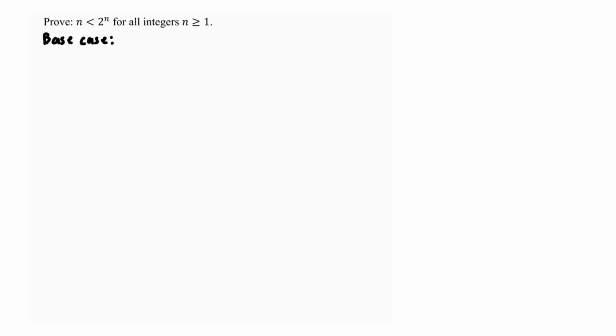So, with our base case, that is when n is equal to 1. On the left hand side, when you substitute n equals 1, we get 1. On the right hand side, when you substitute n equals 1, we get 2 to the power 1. We'll simplify both sides. Left hand side is just 1, whereas right hand side, 2 to the power 1 is 2. 1 is less than 2. This is true, so we've successfully shown that the base case is true.